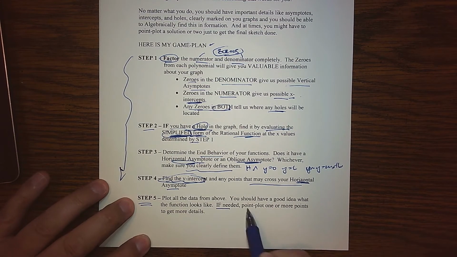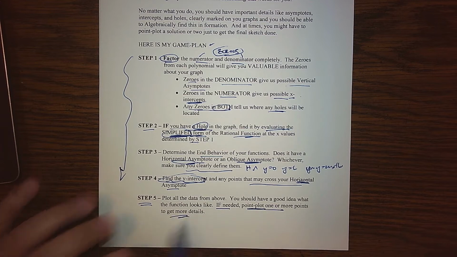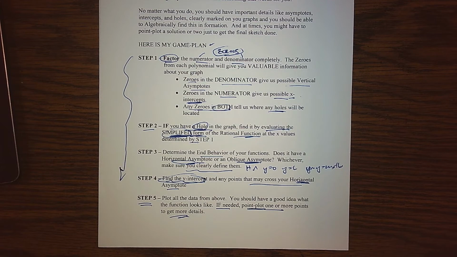Don't be surprised that if needed, you might have to plot a point or two. Throw in a value of x, see what it evaluates out to, just so you have another point to plot. So that seems to happen every once in a while as well.